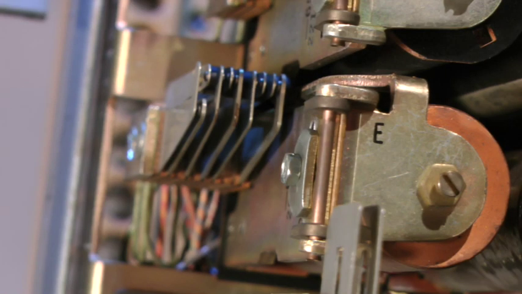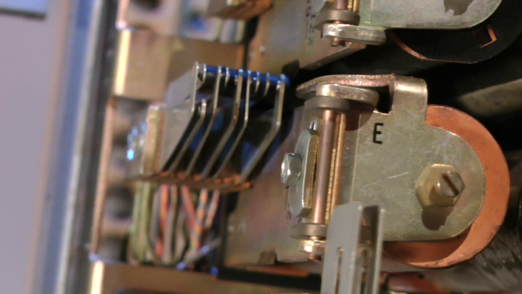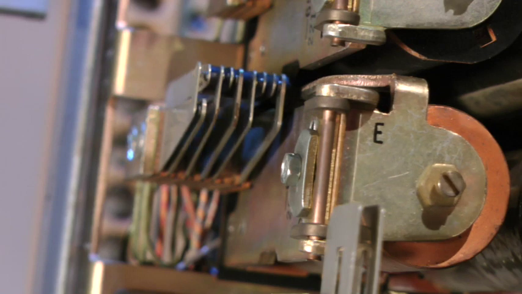The E relay operates once on each call when it detects that vertical stepping should stop and that the line finder should transfer over to rotary stepping. When rotary stepping is complete, the E relay releases and remains released for the duration of the call.